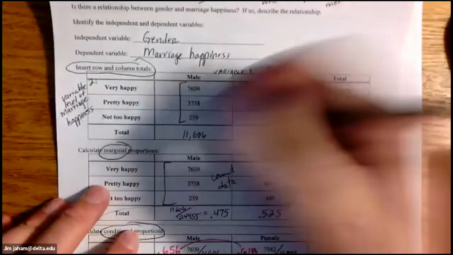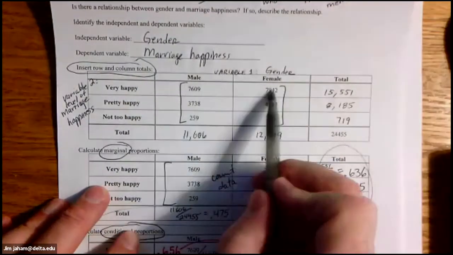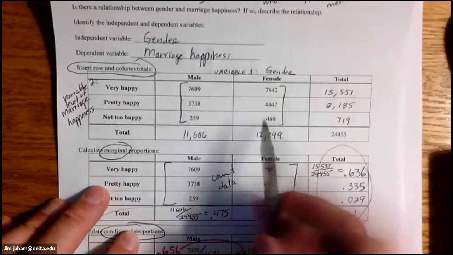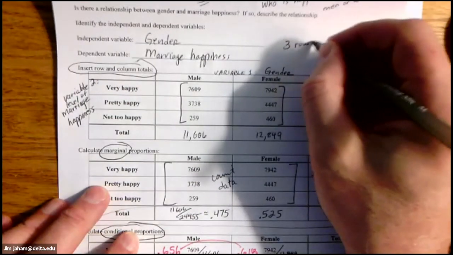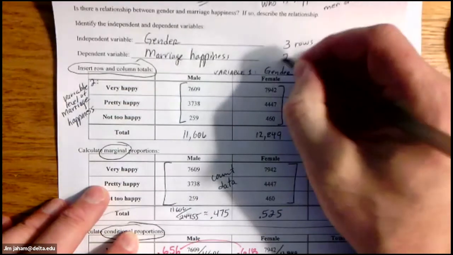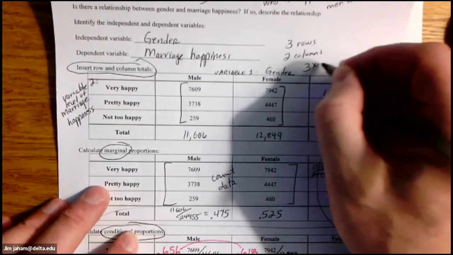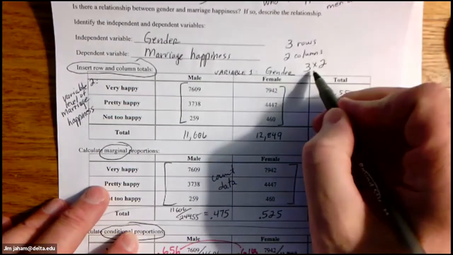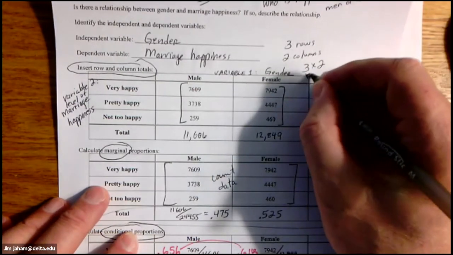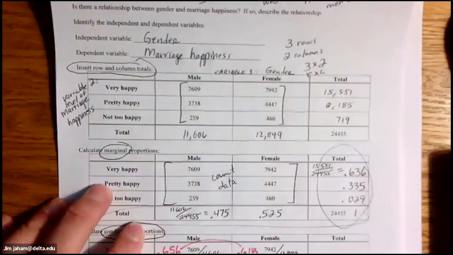In our other example, here we have 3 rows and 2 columns. So we say that the dimensions of this matrix is 3 by 2. We always report rows first and columns second.